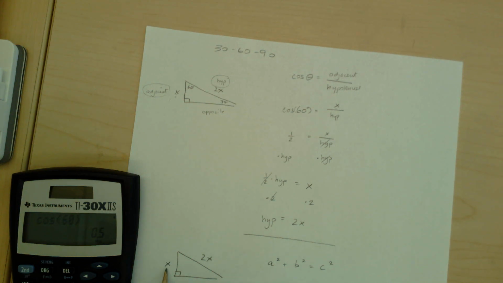What's one of the legs? X, so that's x squared, plus, we don't have the other leg, that's what we're trying to figure out, so let's keep it a b for now. B squared equals, what is c, our hypotenuse? Looks like it's 2x. So I'm going to swap c with a 2x, and that gets squared.